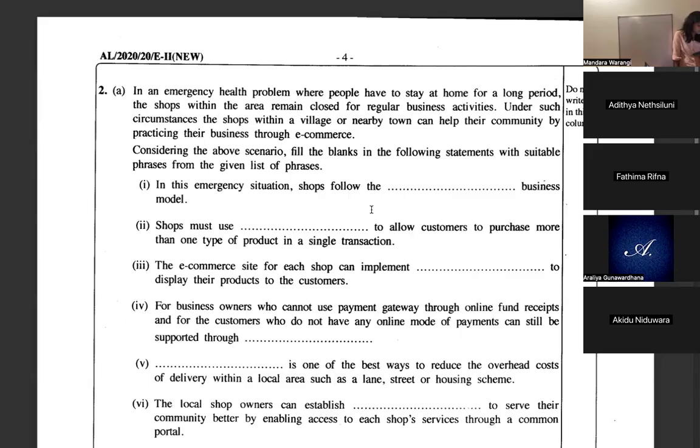Then the second thing, shop must use. Earlier, this e-commerce and nutrients were usually asked together. Those two lessons were combined and were part of the essay questions. But after 2022, it changed. The new question pattern arose from 2022, so we don't know what would happen this year.